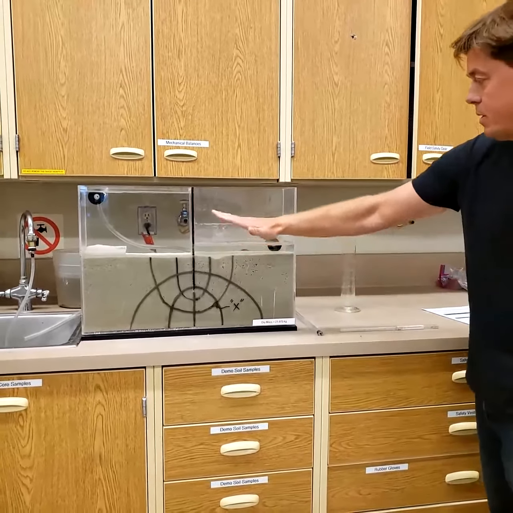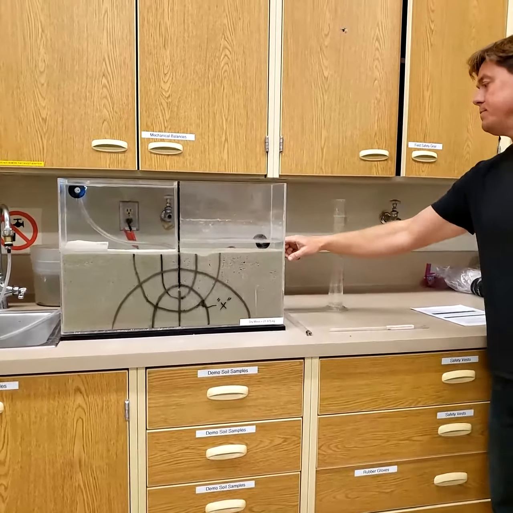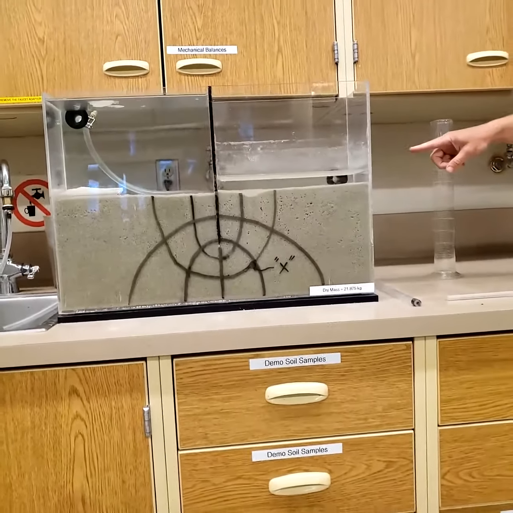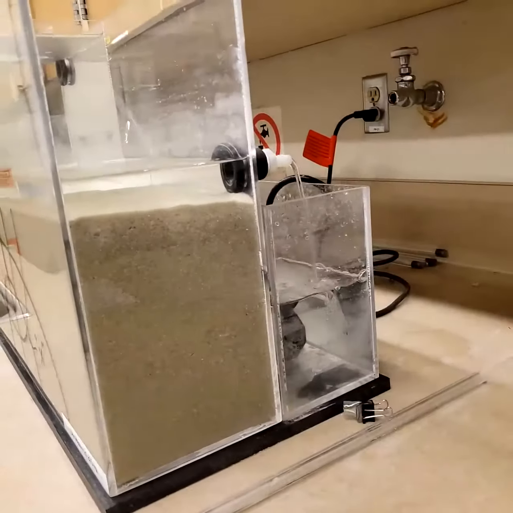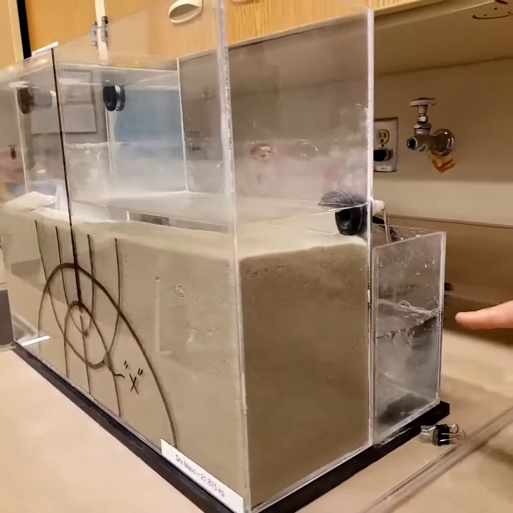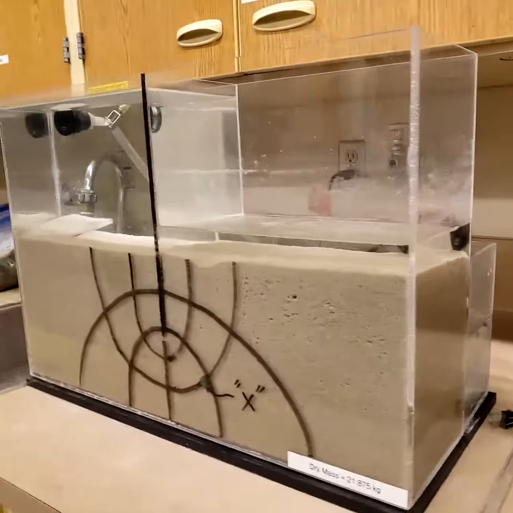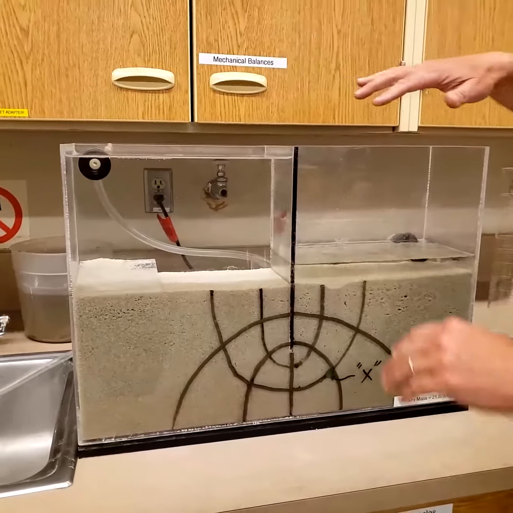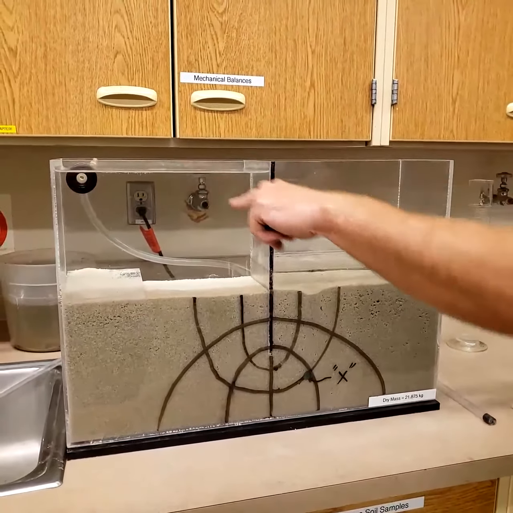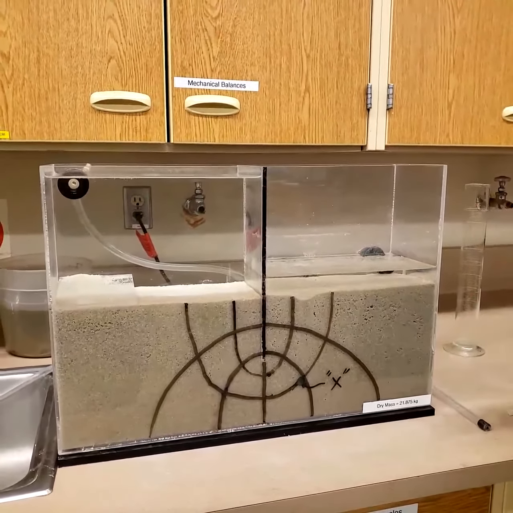There's a little overflow here on the back. Let me get a little picture of that. That's where the water comes out. We have a little reservoir and there's a pump in here, pumping the water back to the other side and maintaining a constant head. So this level and this level are not changing.